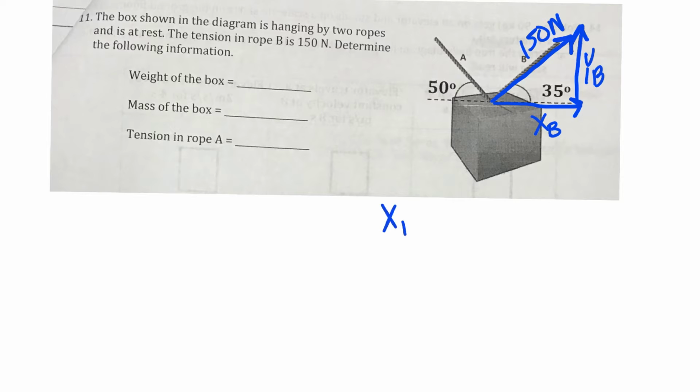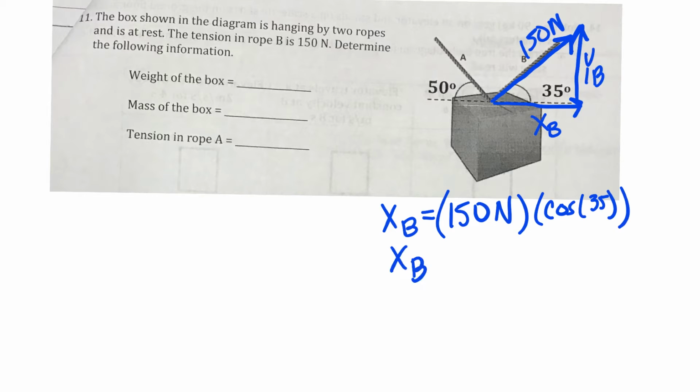For XB, that is the adjacent side to our 35-degree angle, so we're going to use cosine. So it's going to be our hypotenuse of 150 newtons times cosine of our angle of 35 degrees. We're going to multiply that out, and we get an answer of 122.9 newtons for XB.